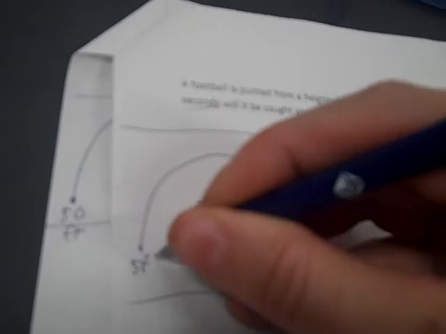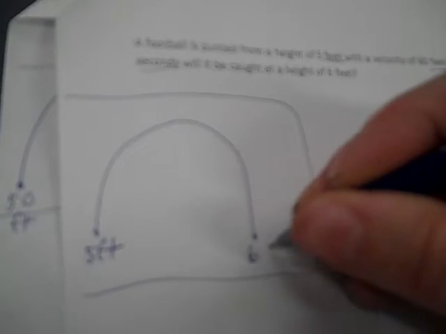Okay, last one I'm going to do in the video. Football's punted from a height of 5 feet, velocity of 60 feet per second. After how many seconds will it be caught at a height of 6 feet? So again, you've got feet and seconds. So feet per second is 60. Okay, now how many feet did we have before 60? You had 5 feet. And then we land at 6 feet.